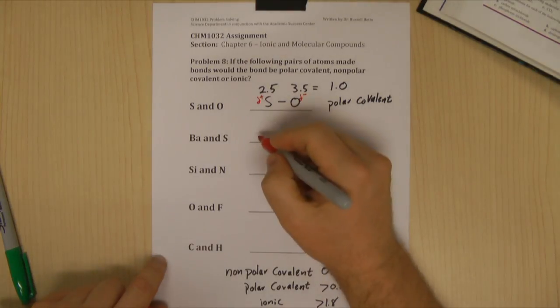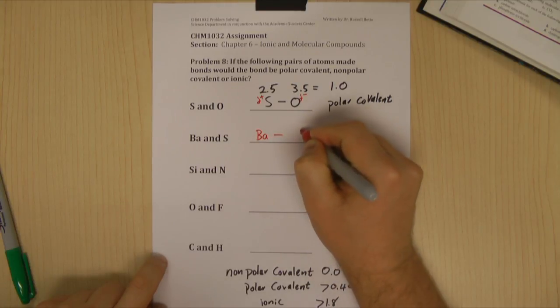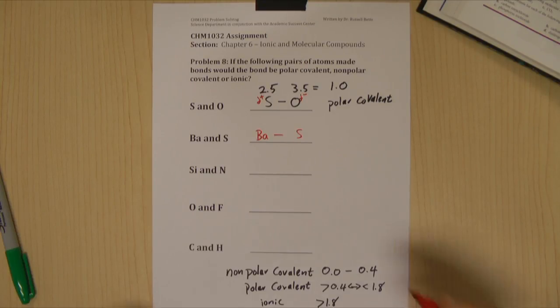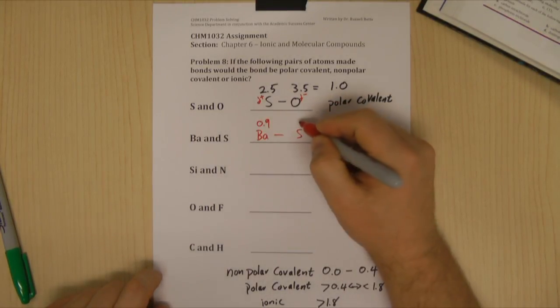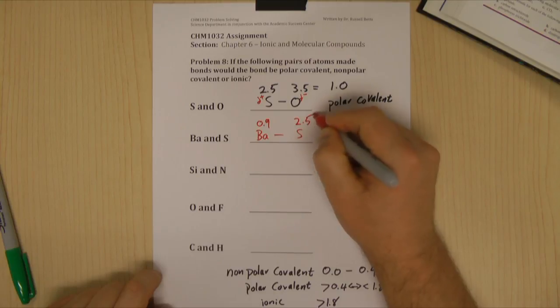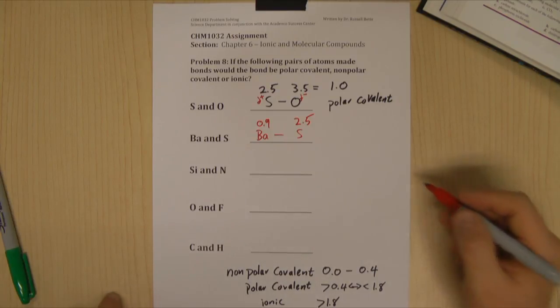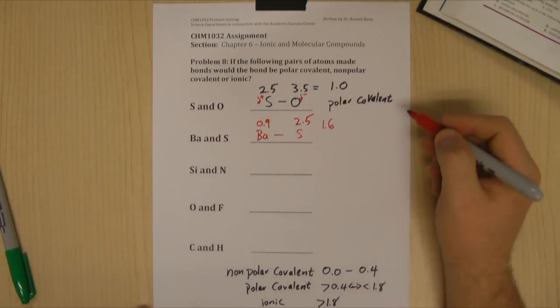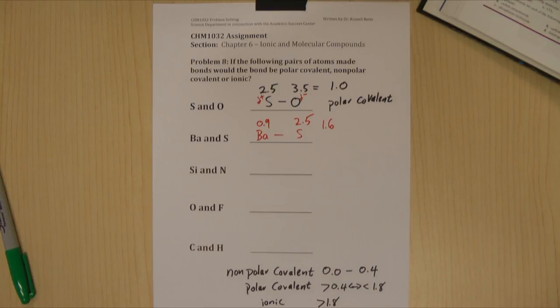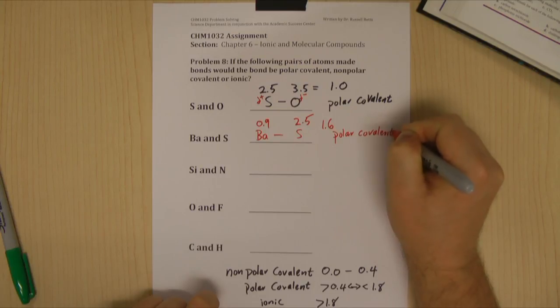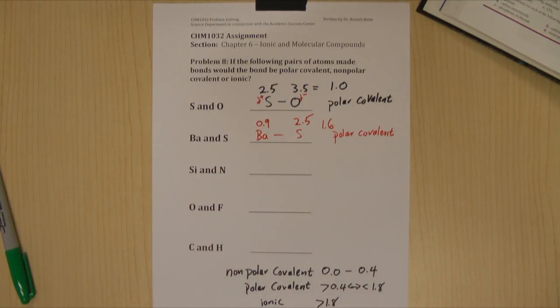Barium and sulfur. All right, well, barium is a metal, and sulfur, again, is a nonmetal. So we expect this bond to be ionic. So let's write the numbers down. Barium is 0.9, and sulfur is 2.5. So let's do the math real quick. I don't want to use my head today. I'm just going to use a calculator. 1.6 is the difference. Now, according to the convention, this bond will be polar covalent. So that's good, polar covalent.